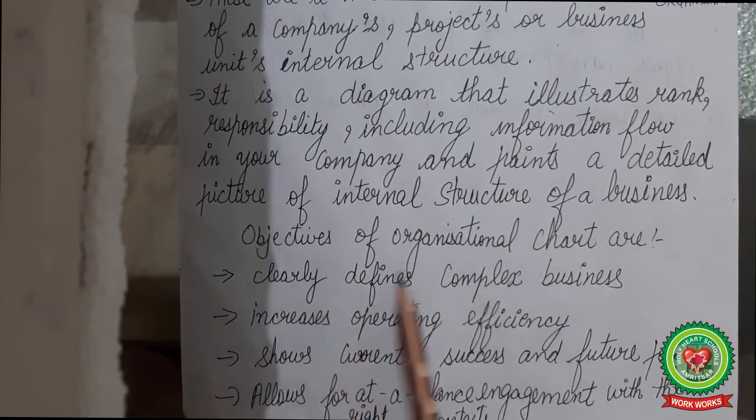So why do we prepare an organizational chart? First of all, it clearly defines a complex business also. If a big company is there, even then it is described in the form of a chart. It shows the operating efficiency of a concern. It shows the current and future success. Also, charts help to have a glance at the engagement of the concern with the right context.